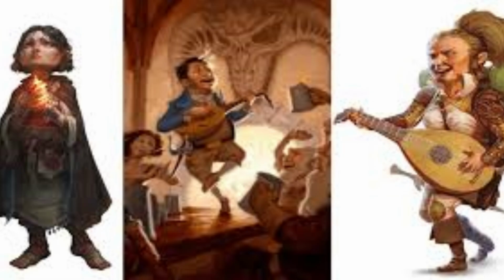Then you have halflings, which are analogous to hobbits from the Lord of the Rings. They are short, stout. They love the bonds of family and friendship. They also appreciate the comforts of hearth and home. They tend to be very lucky.